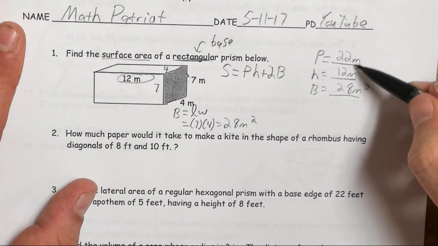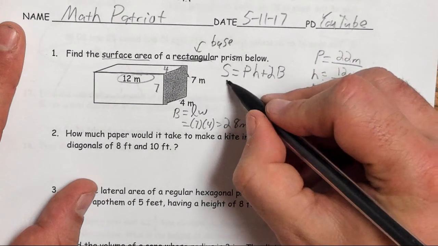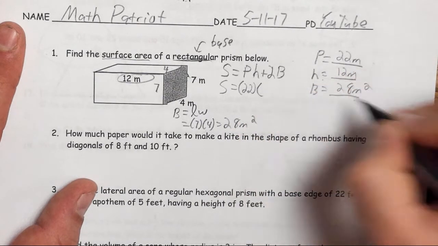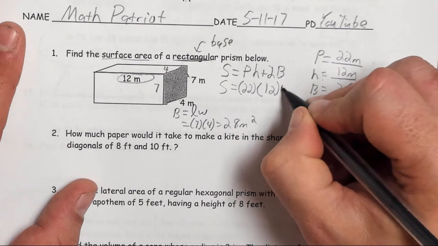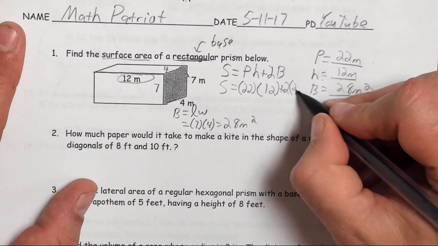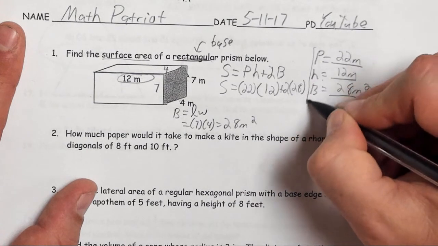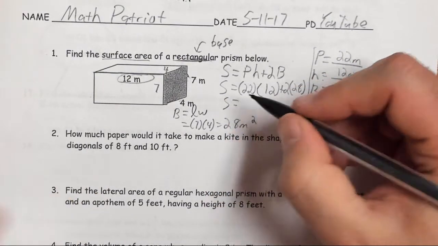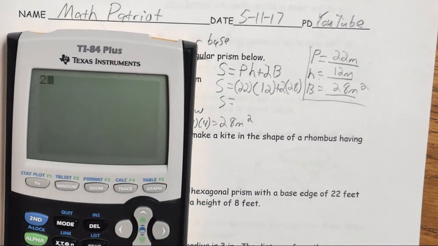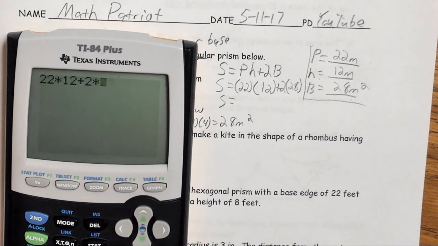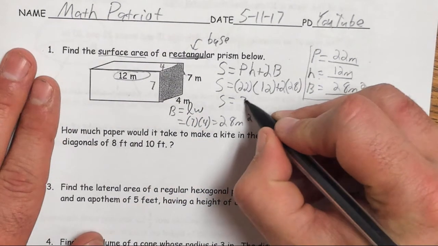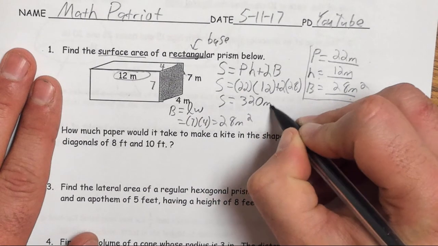Now that we know all three pieces, we can plug into the main formula. Surface area equals 22 times 12 plus 2 times area of the base, which is 28. Now we jump over to our handy dandy calculator. 22 times 12 plus 2 times 28 gives me 320 meters squared.